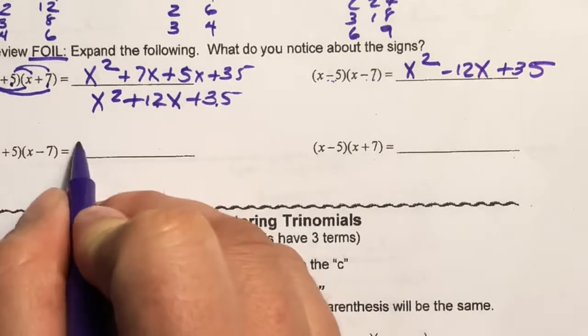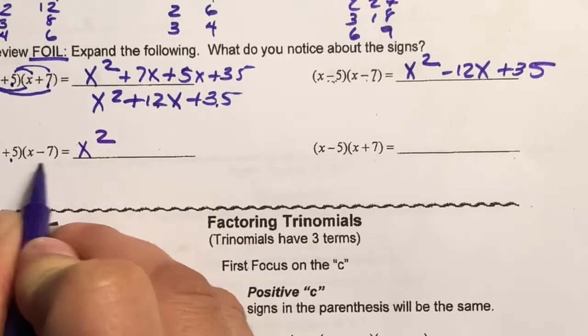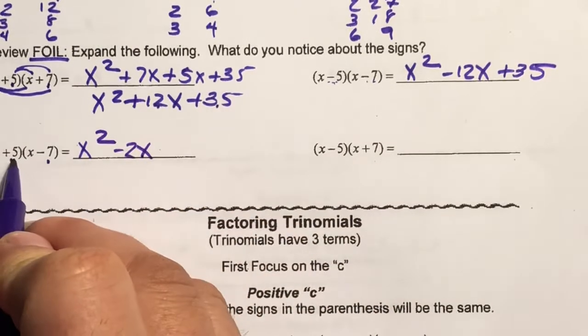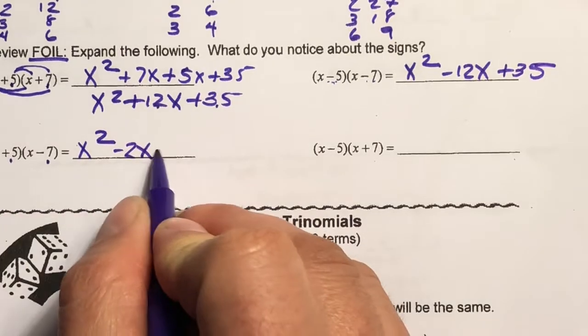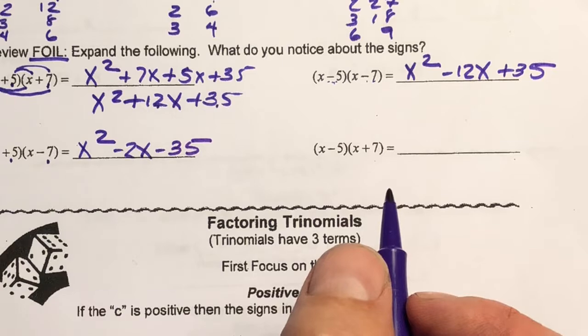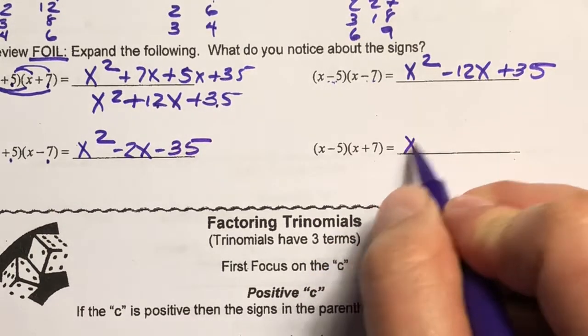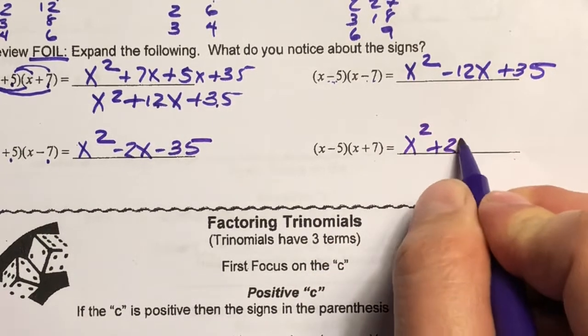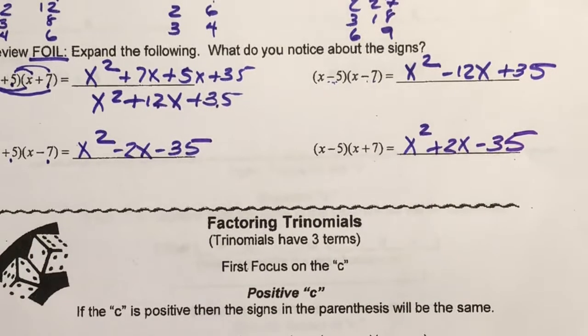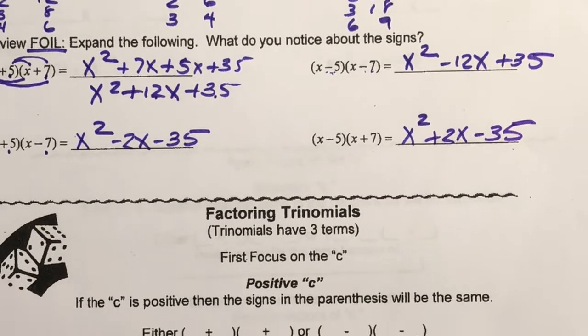Once again, x squared, add these 2 together and I get negative 2x, multiply them and get negative 35. And the last one here is x squared plus 2x minus 35. So the sign does play a big difference.